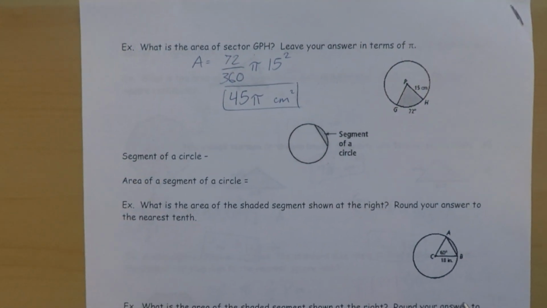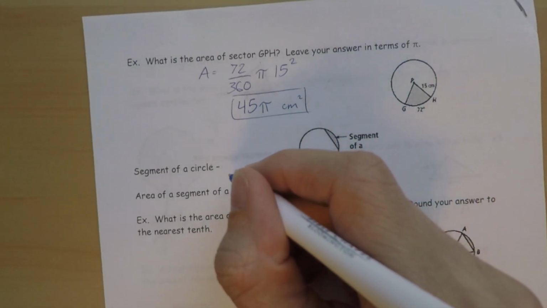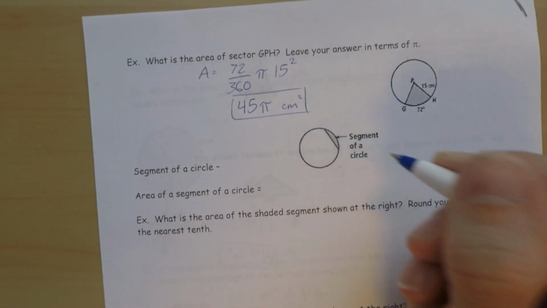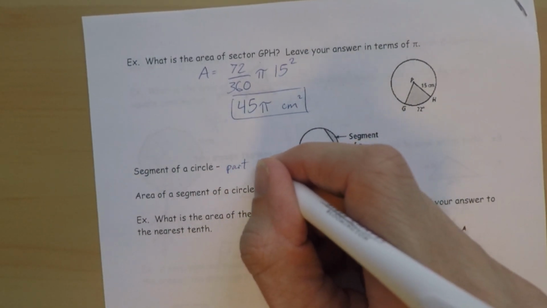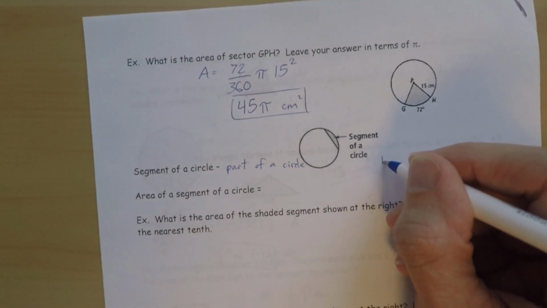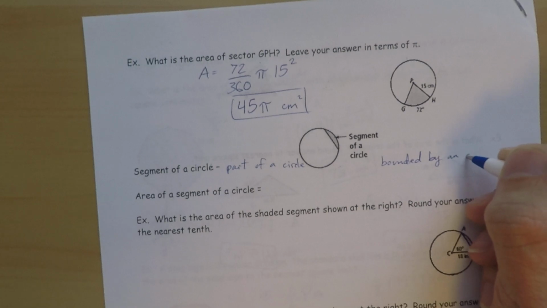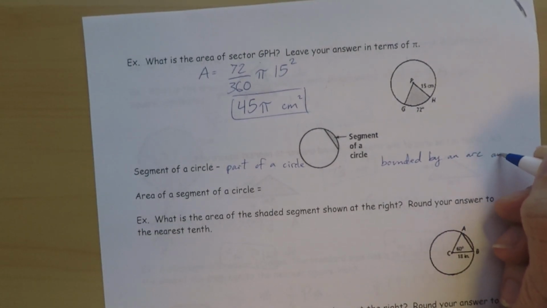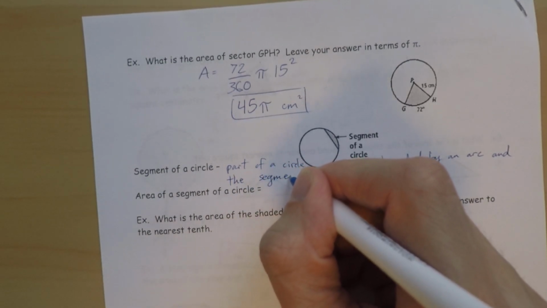Alright, that's part one. Next, we're going to talk about something called a segment of a circle. Segment of a circle. So, I wish there were a shorter definition. But the segment of a circle, I like the picture again a lot better. This kind of shows you what it is. It is part of a circle. It is bounded by an arc and the segment joining its endpoints.